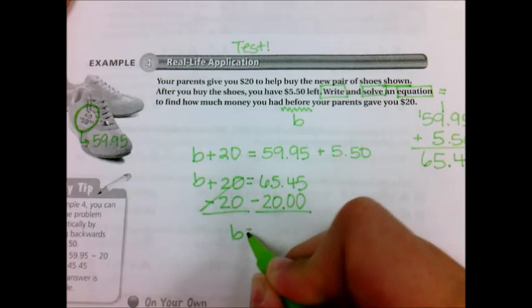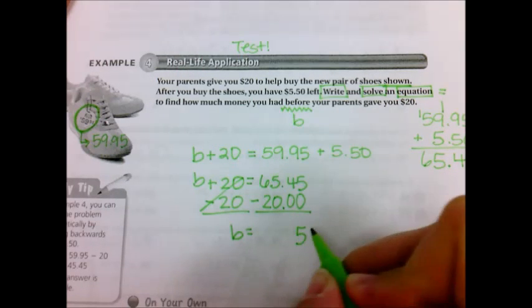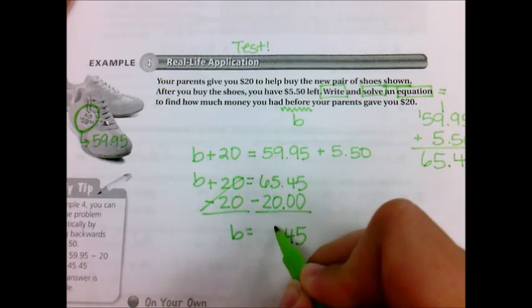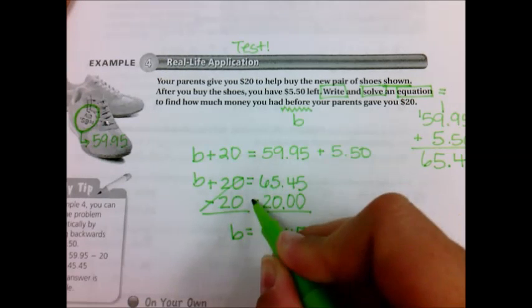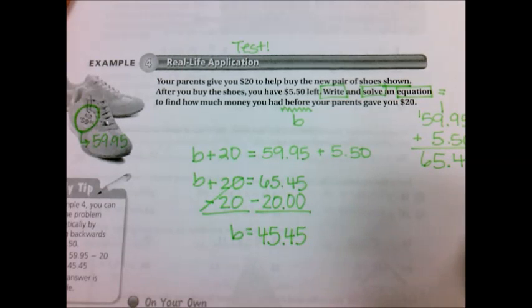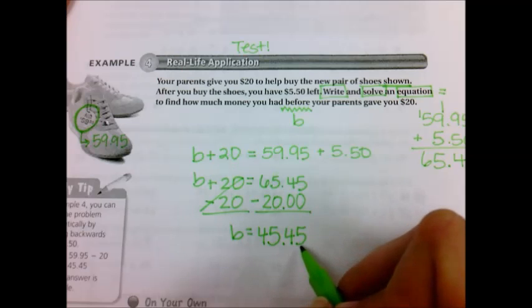I make sure my equal sign lines up. Over here, 5 minus 0 is 5. 4 minus 0 is 4. 5 minus 0 is 5. 6 minus 2 is 4. And I drop my decimal point straight down. That means that b equals 45.45.